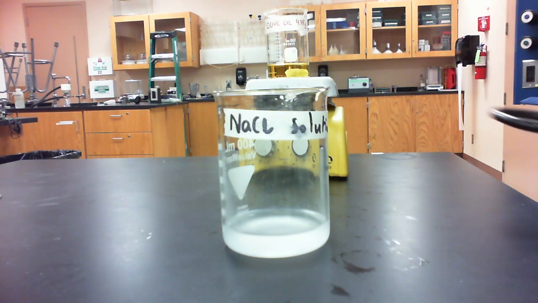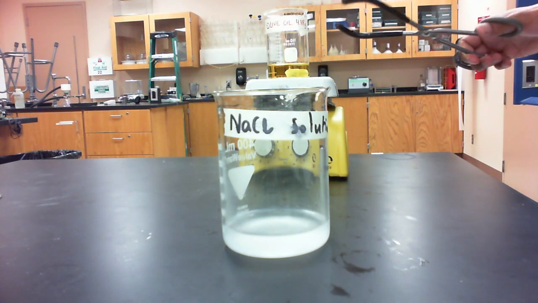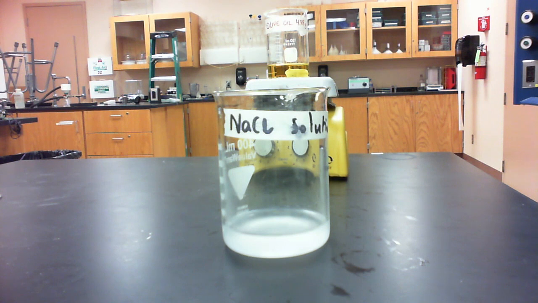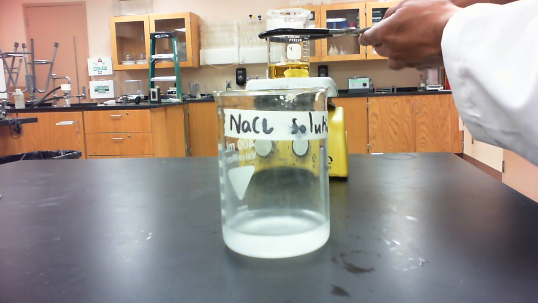So we are carefully going to remove the beaker with the olive oil in it from the hot plate, and we're going to pour it into our sodium chloride solution that we made previously in order to salt out the soap. So carefully and gently grab a hold.